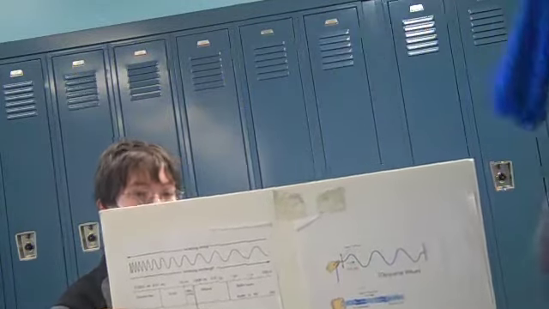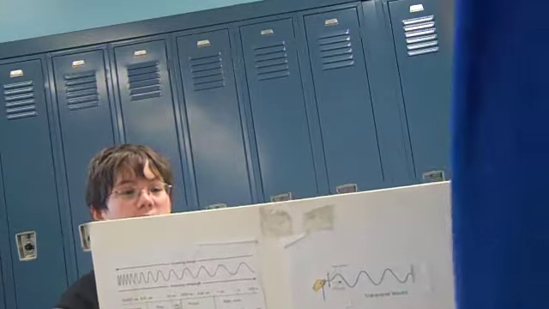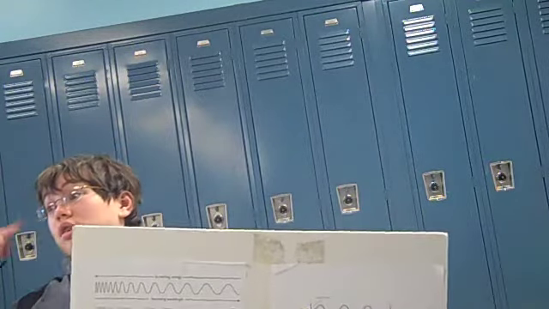Now, as you can see from this wave diagram, all waves have certain things. Hey, Paul, get that tentacle. This is, by the way, a proboscis that I grew at some point.